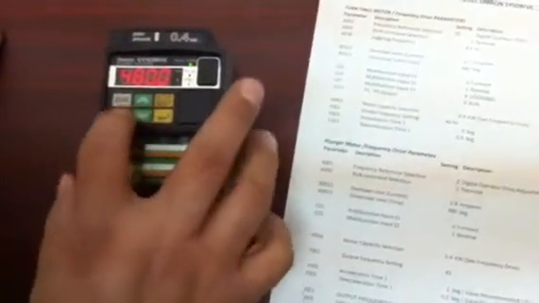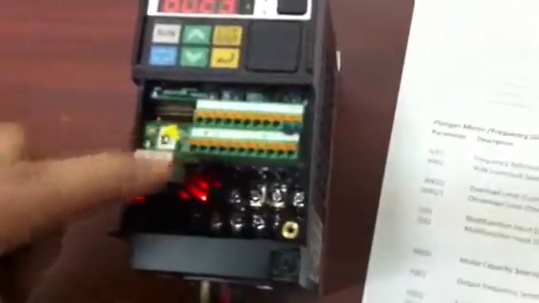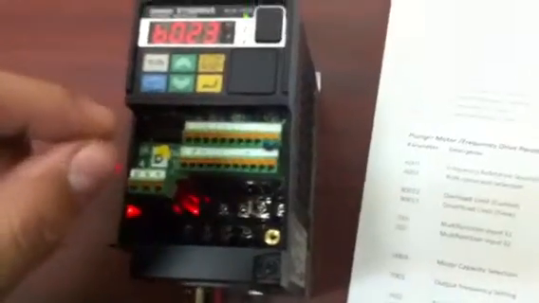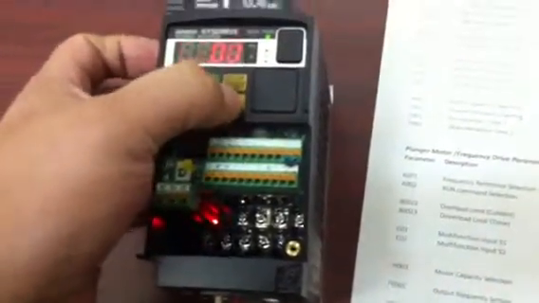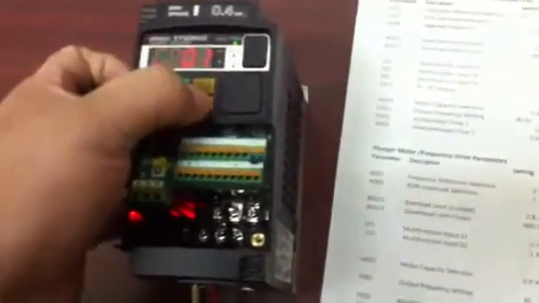Now, apparently this one is already programmed. We're going to check the multifunction inputs S1, S2, and S7. When the PLC sends a signal to input S1, the motor is going to go forward. So C001, enter. 00 means forward. C002 is going to be reverse.